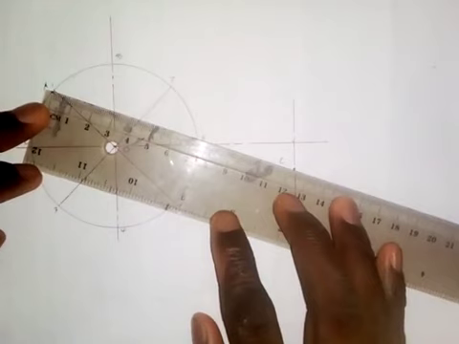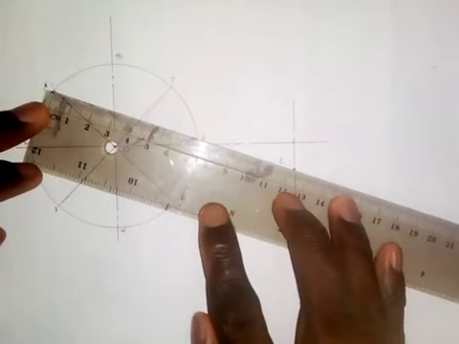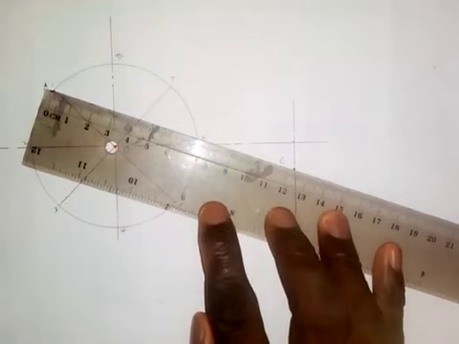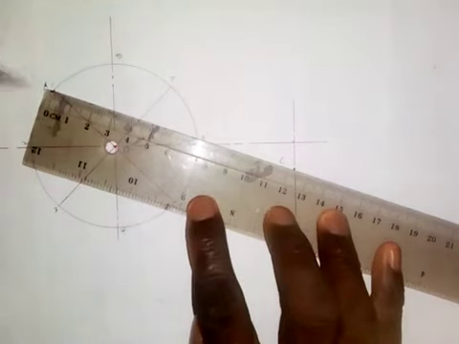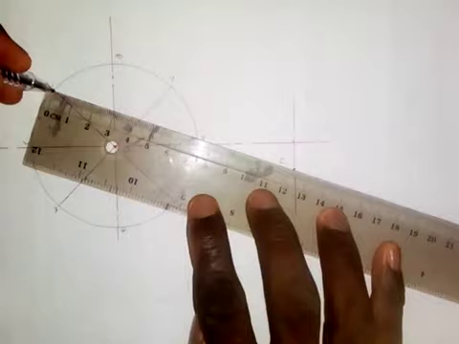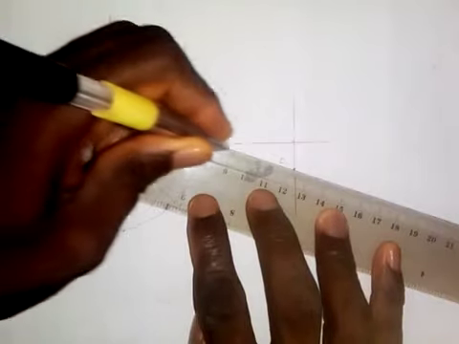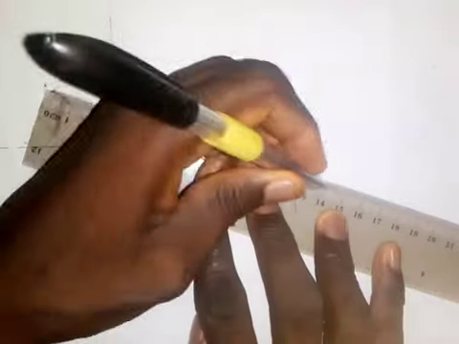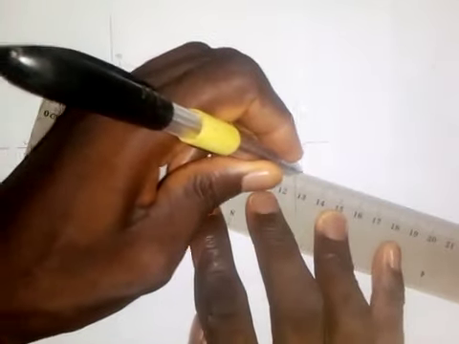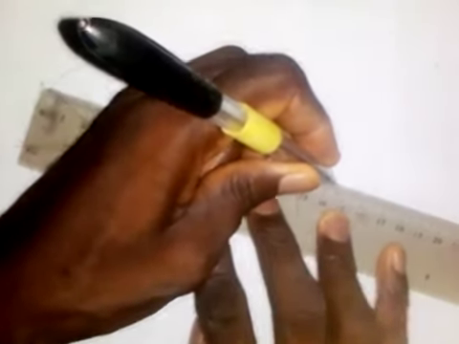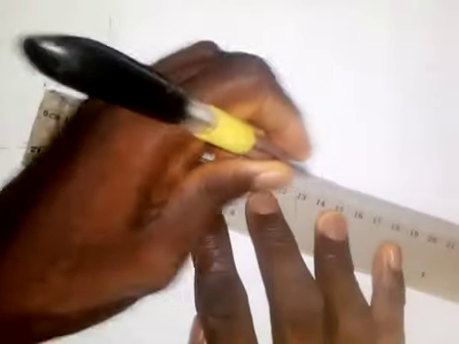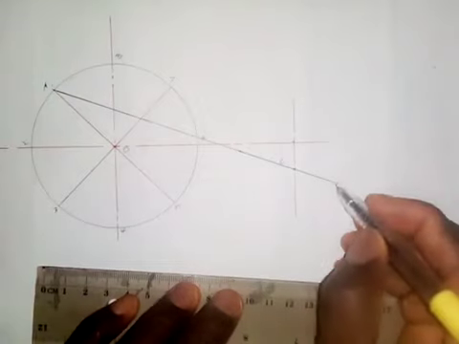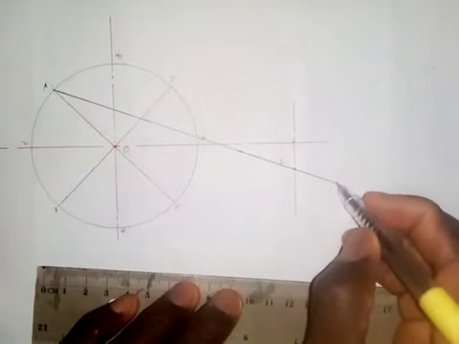But we are told that AB is 145 millimeters. So what I'm going to do is take the measurement of 145 millimeters at once. If I draw a line from here, this is 145, accurately 145. So that is our first point B. Here is the first point B.